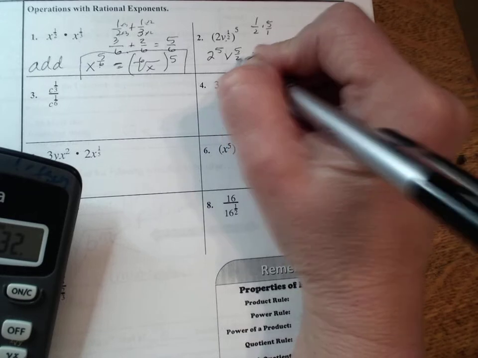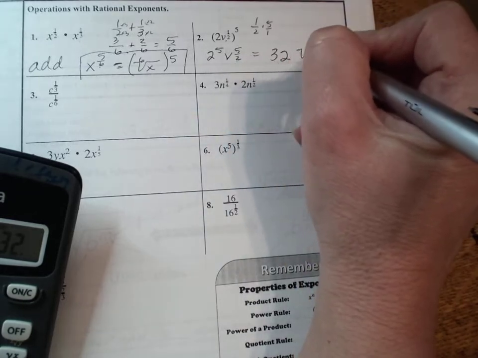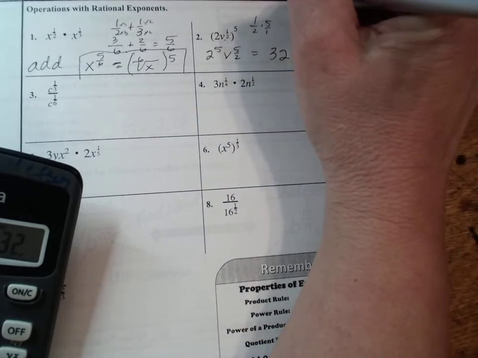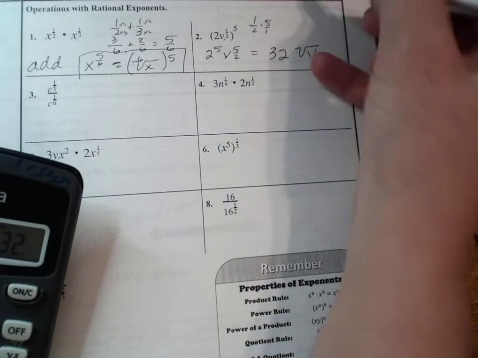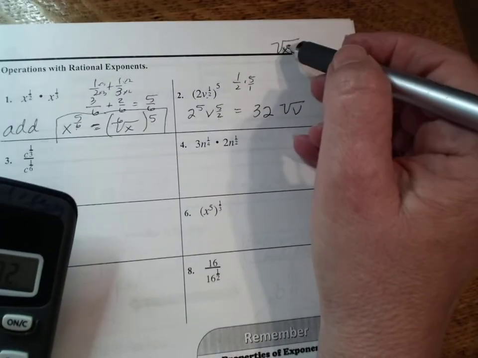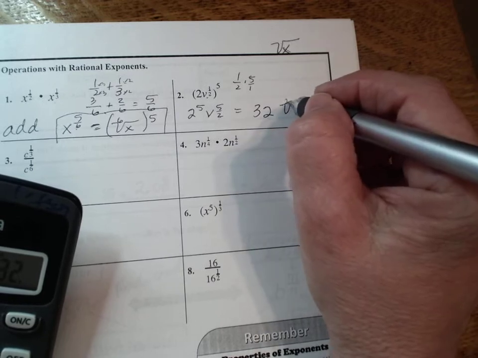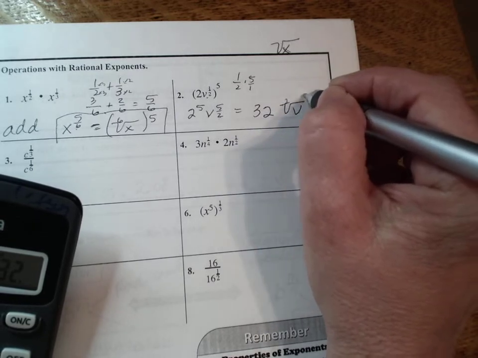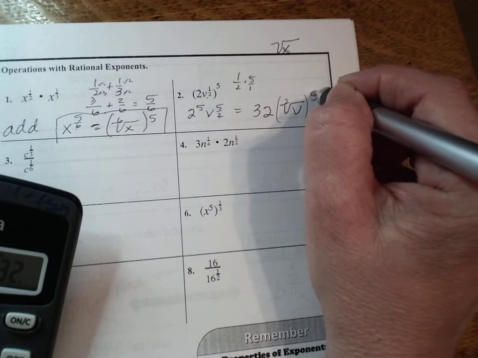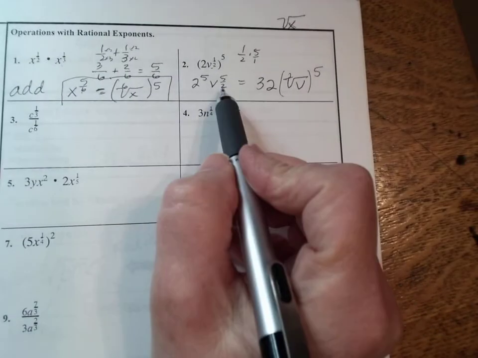Now the square root. When you have a 2, you might not see it, but it's automatically assumed that there is a 2 for the index. If you want to go ahead and write it, that's fine, I'm okay with that right now. But all of this is raised to the 5th power. So you're going to take your denominator.